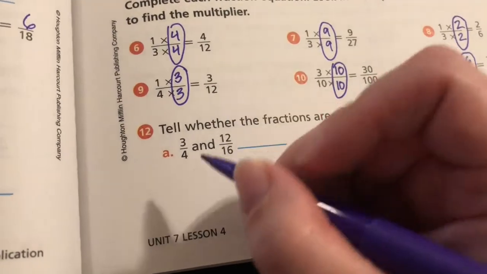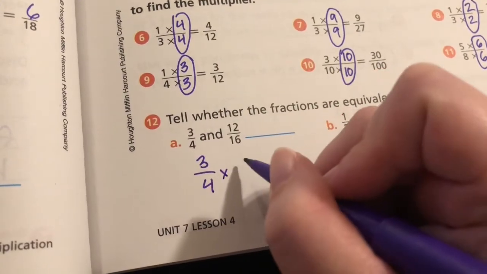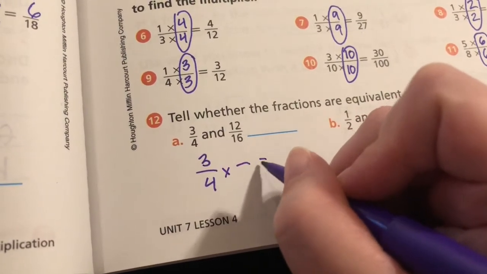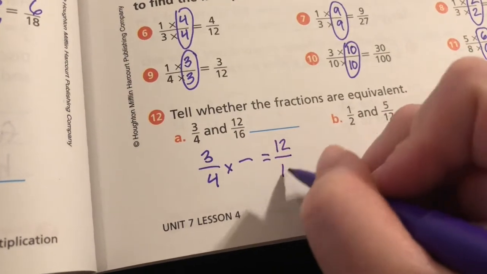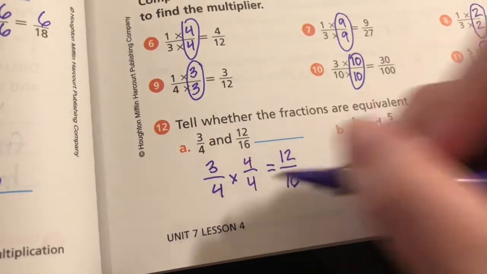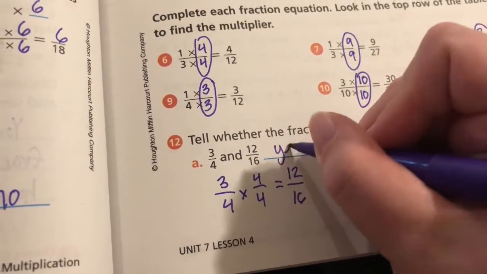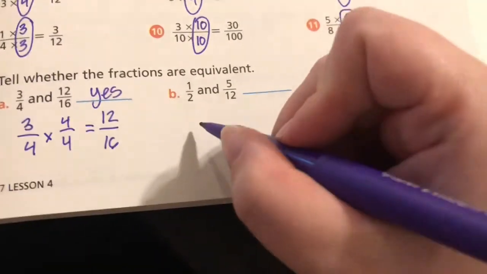Tell whether the fractions are equivalent. 3/4 and 12/16. Let's see. Can I do 3/4 times anything to equal 12/16? Let's see. 3, 6, 9, 4/4. Would that work? Yes. It does work.